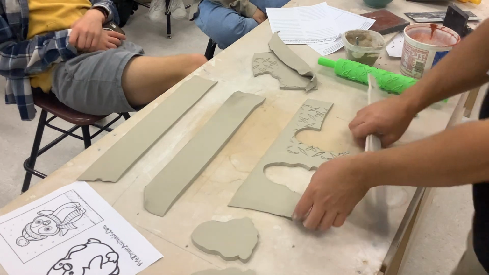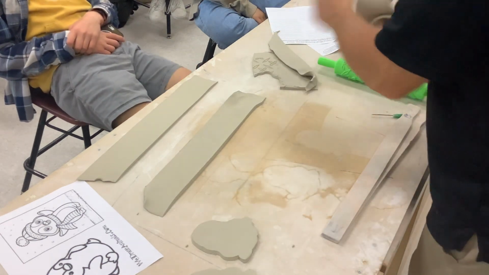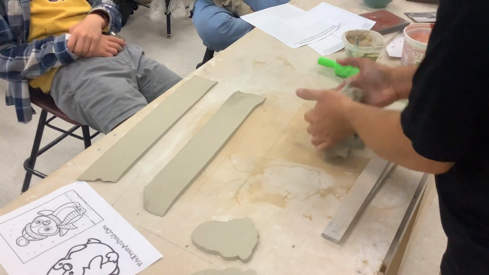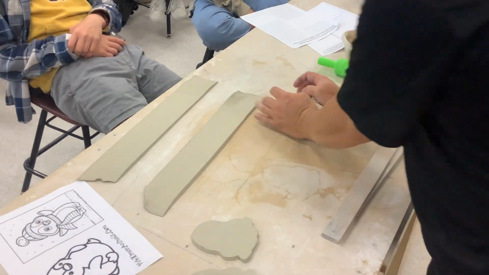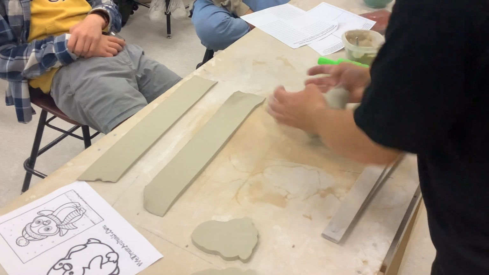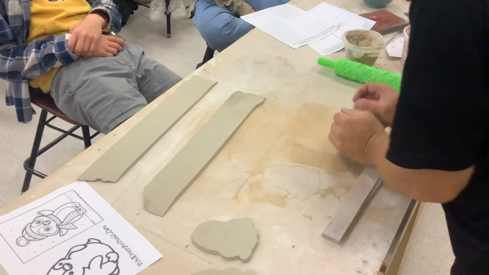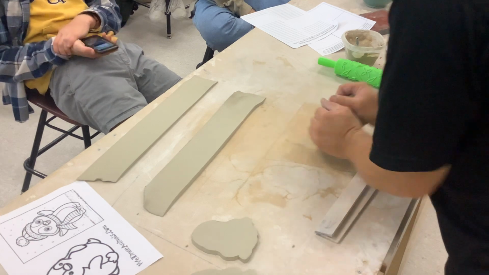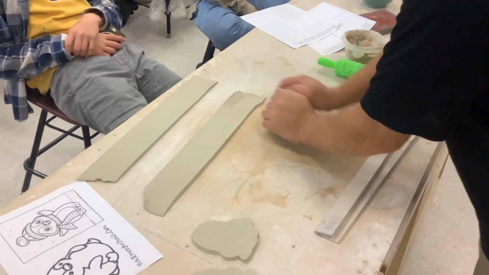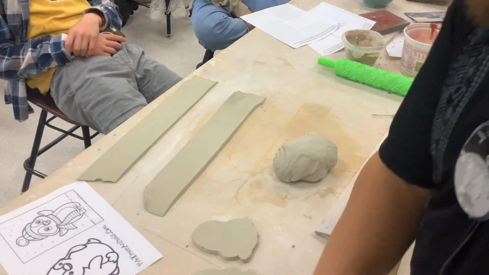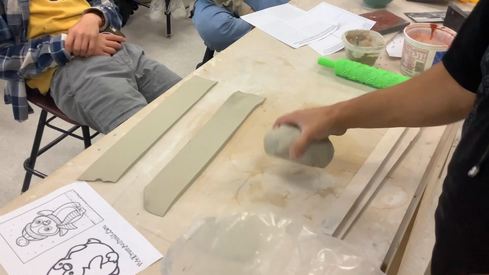Okay? All right, now all this extra clay is brand new. What do I do with it? Wedge it up. And put it back in the bag. Give a piece to me. Okay, that's perfectly good clay. I'll use that later, whether, no, I don't think we'll get there today.